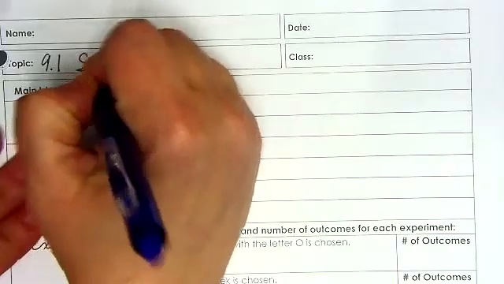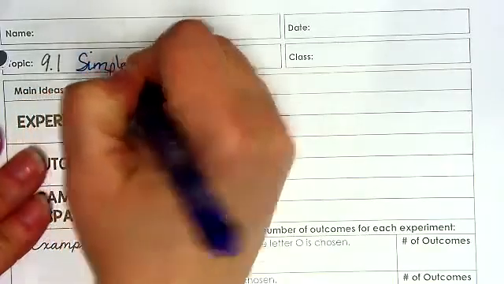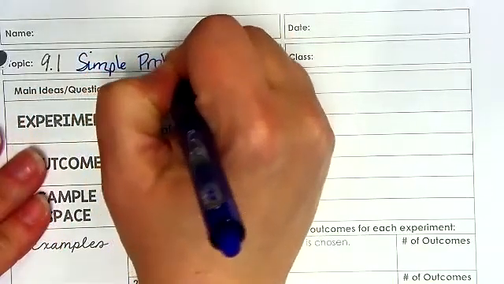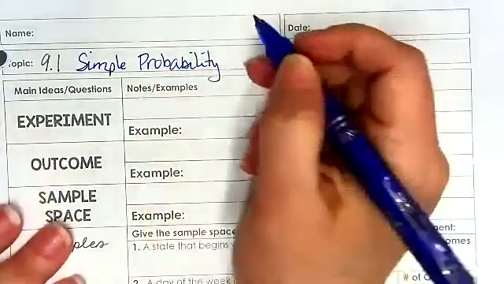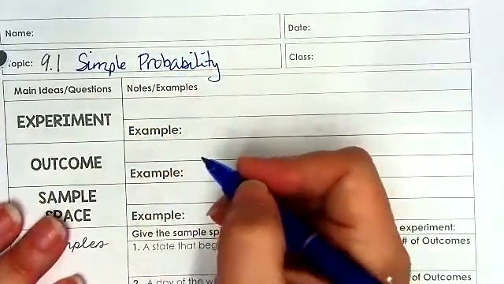Okay, so we are beginning our unit on probability, and today we're just going to start with the most basic, which is simple probability. Okay, so let's make sure we understand the vocabulary.